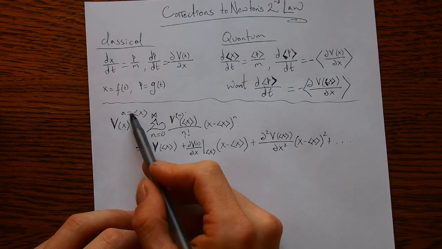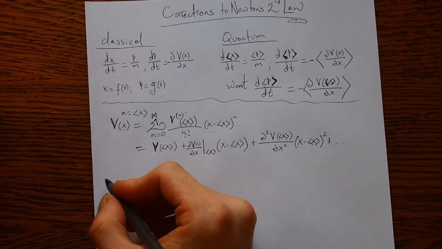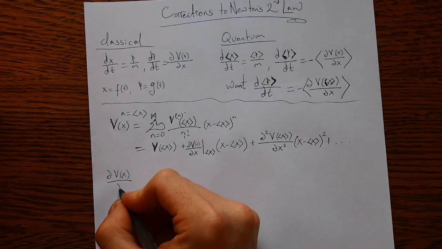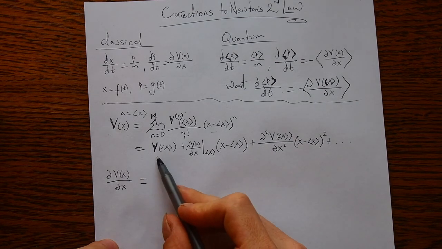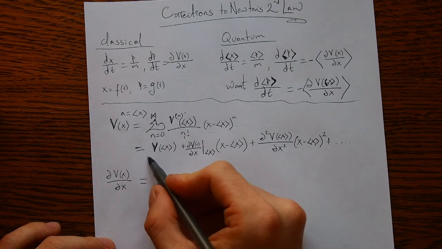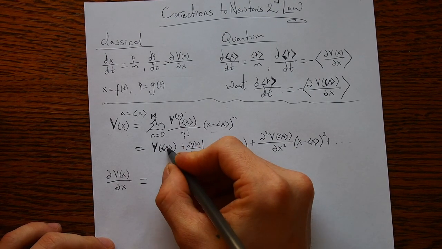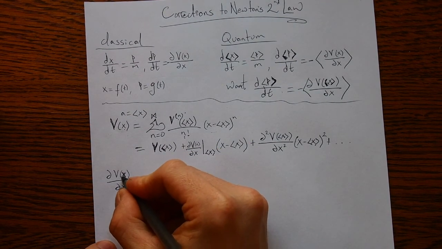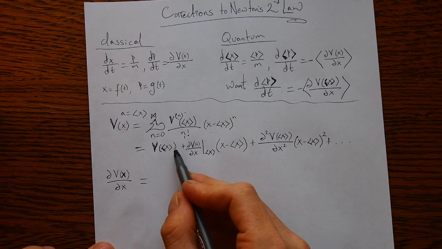So we don't have the potential energy showing up in our equation. We have the partial derivative of the potential energy with respect to x. So we might as well go ahead and take our partial derivative term by term here and see what we're going to get. Well, this is a constant, right? We've evaluated it at the expectation value of x. All of our pure x's that would have been in our equation here have turned into expectation value.